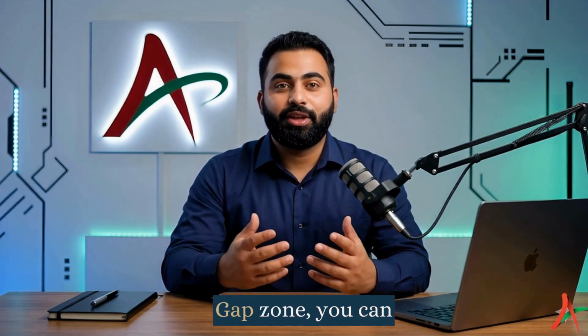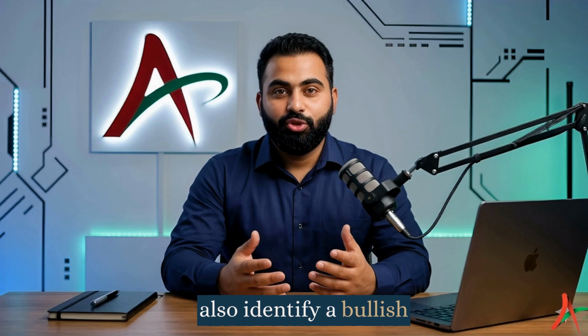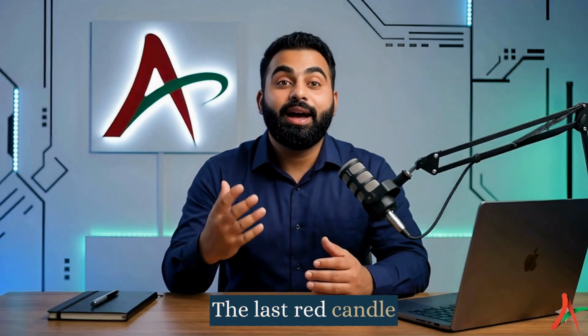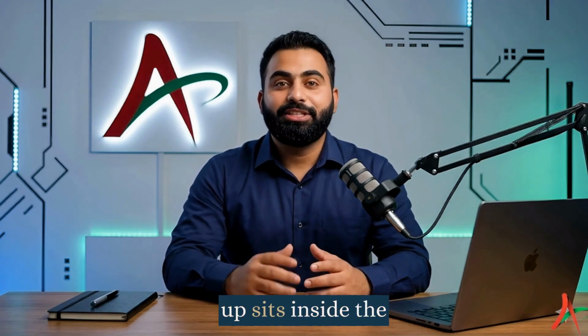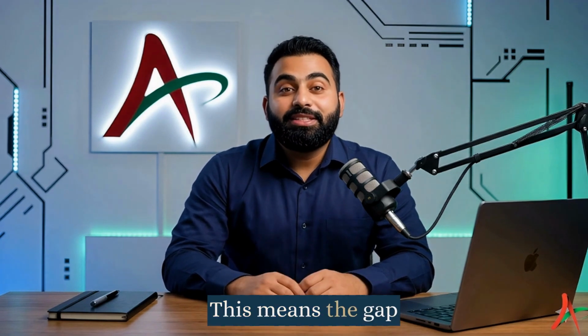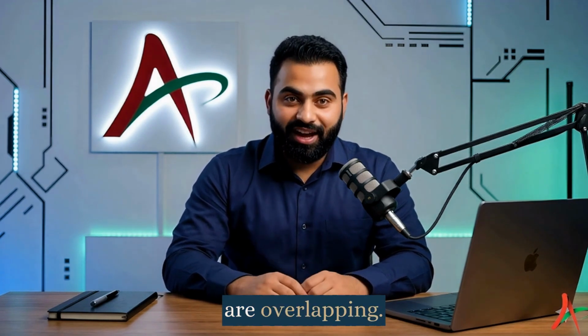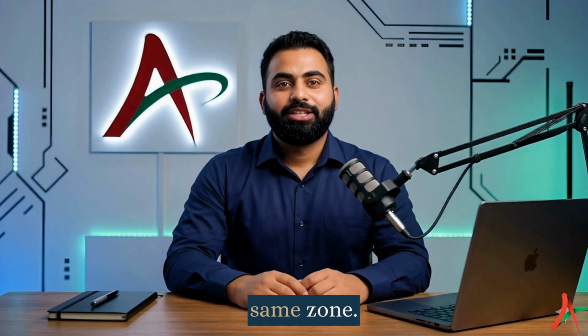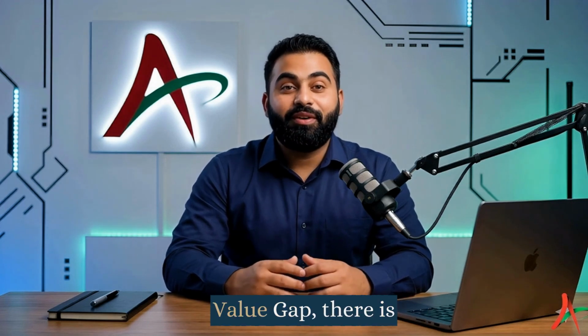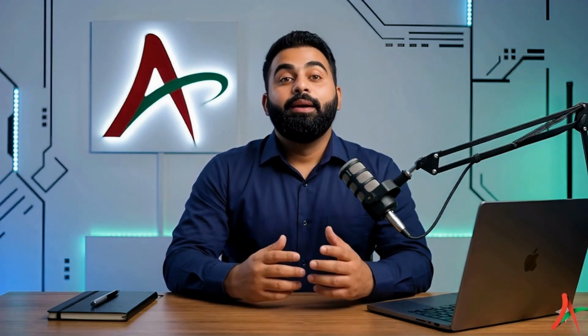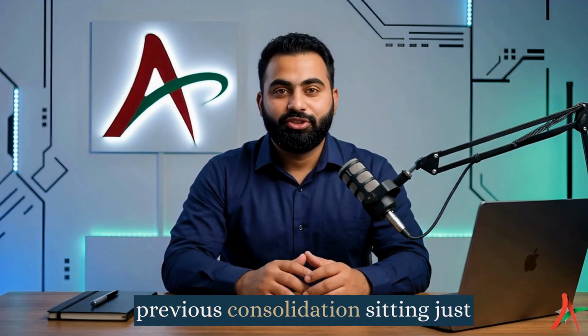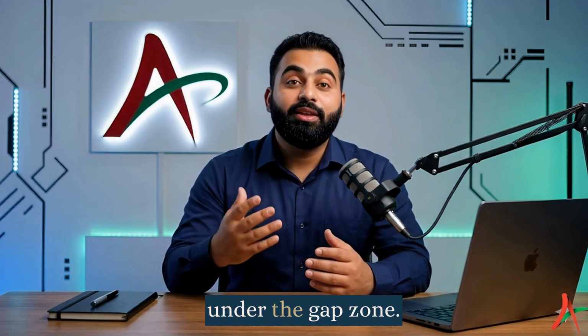Within that fair value gap zone, you can also identify a bullish order block. The last red candle before the aggressive move up sits inside the gap zone. This means the gap and the order block are overlapping. Double confluence at the same zone. Just below the fair value gap, there is a pool of liquidity. Equal lows from the previous consolidation sitting just under the gap zone.